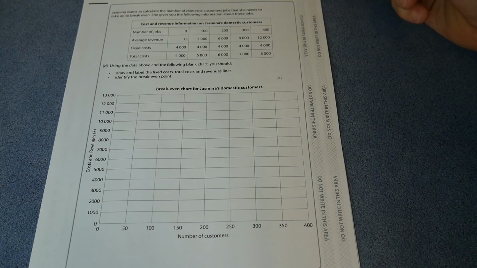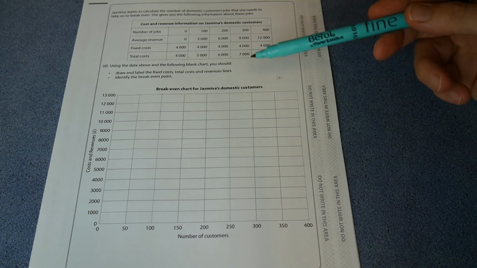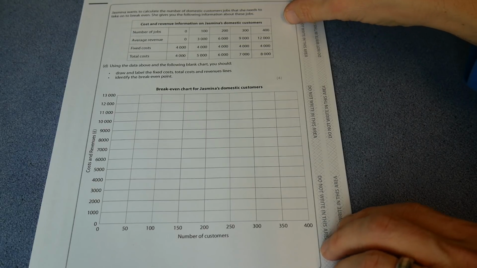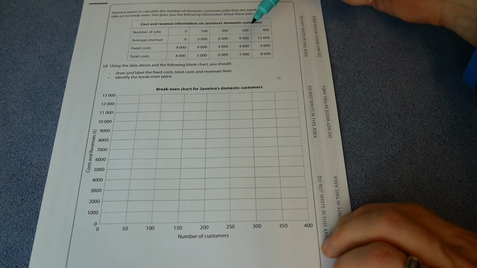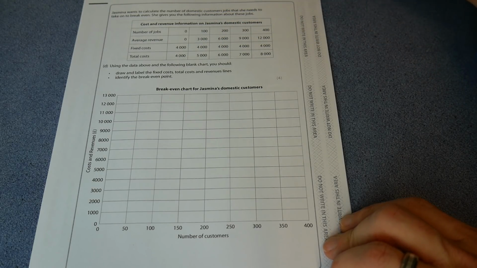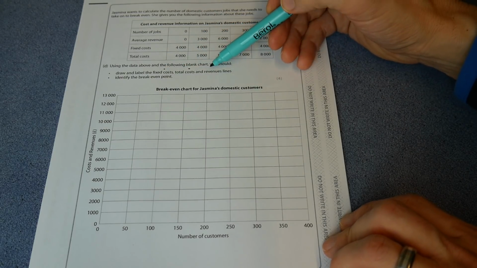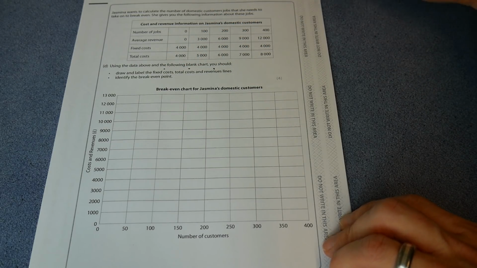Jasmina wants to calculate the number of domestic customer jobs that she needs to take on to break even. She gives you the following information about these. Okay, so we can see our fixed costs now. Using the data above and the following blank chart, you should draw and label the fixed costs, total costs, and revenue. So notice it's fixed costs, total costs, revenue. You don't need to worry about variable costs.